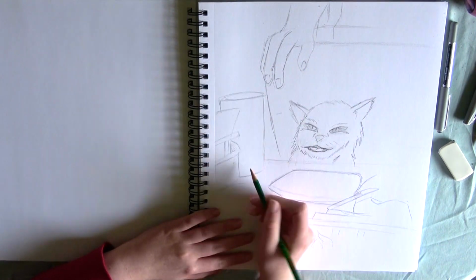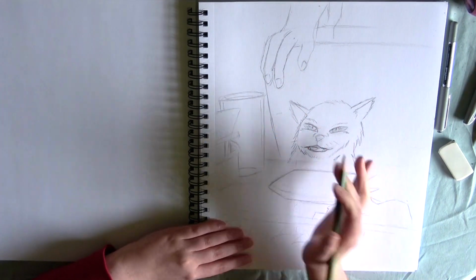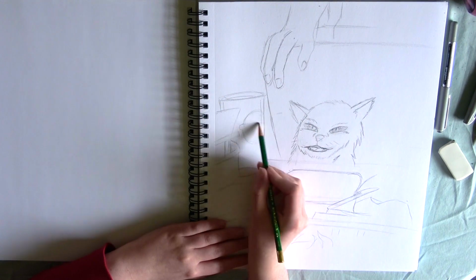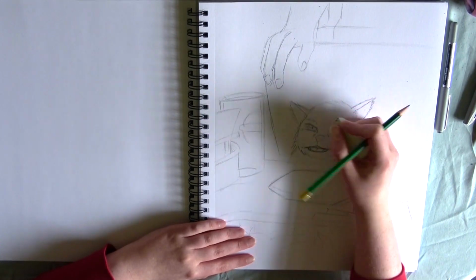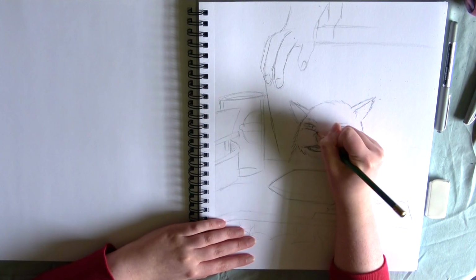I'm gonna go ahead and add the details to the glass on the side of the picture to make it look transparent. Also, I want to try and fix a little bit more of the cat, so I'm gonna try and fix some of the fur also.